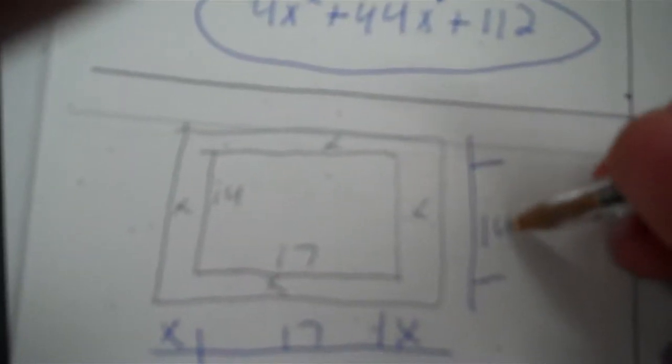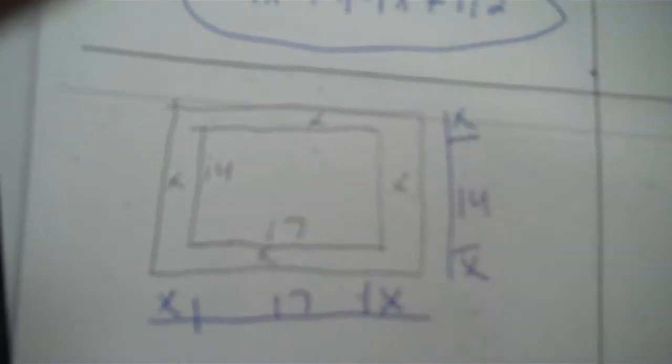From here to here is 14. That's x and that's x. So that's going to be 2x plus 14. Okay, now we find the product. I take 2x times 2x. I take 2x times 14. I take 17 times 2x. And I take 17 times 14.